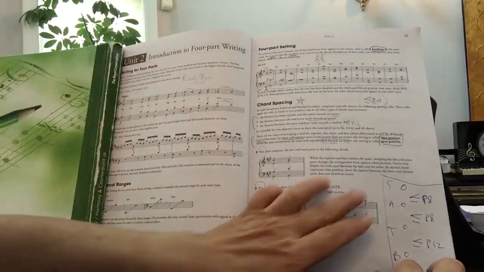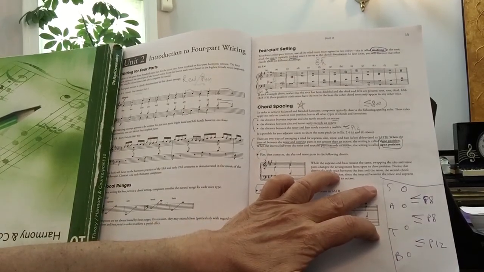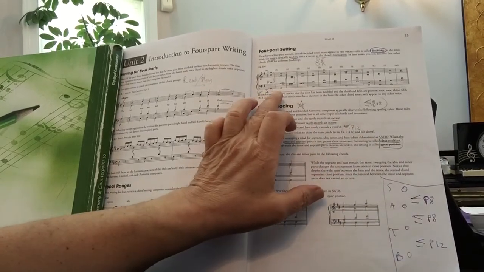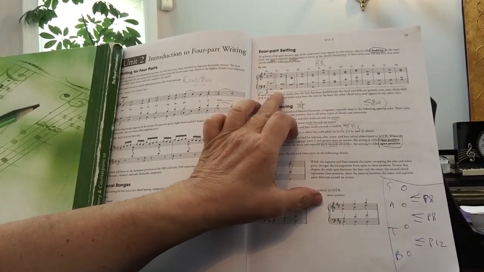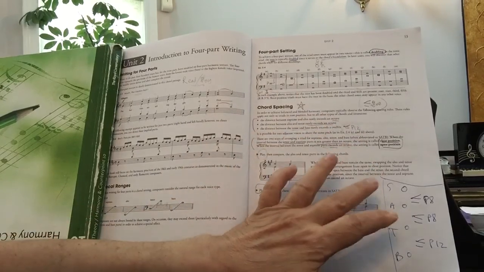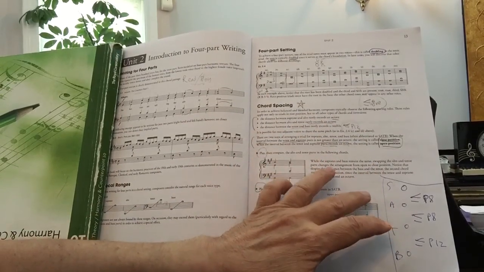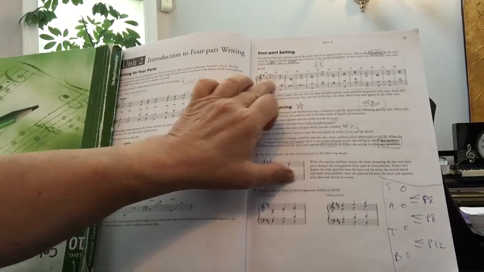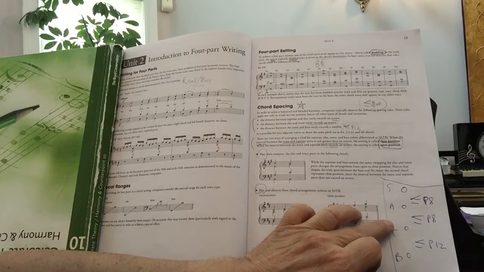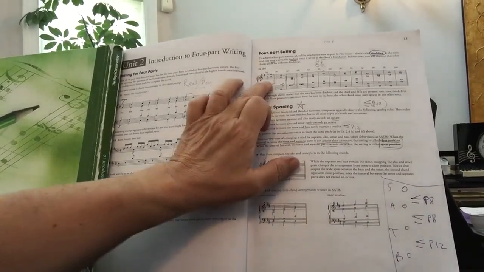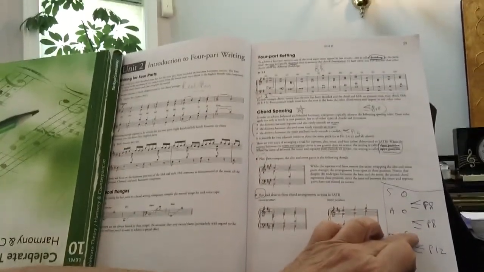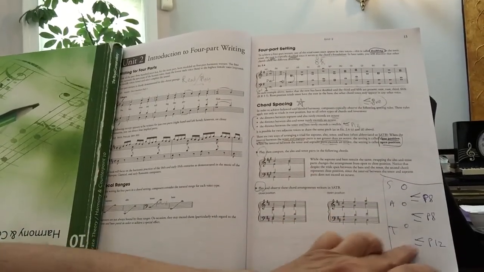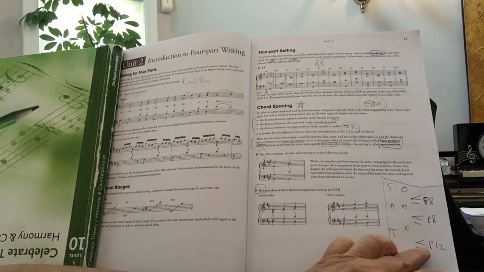this chart. Between soprano and alto, less than or equal to an octave, right? And all the ones on top of page 13 adhere to those rules. They are within those rules. The first one, less than or equal to an octave. Alto and tenor, less than or equal to an octave. And then the tenor and bass was an octave and a half, or a perfect 12th.